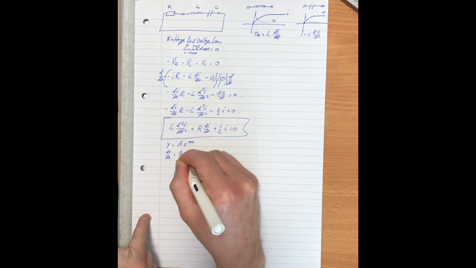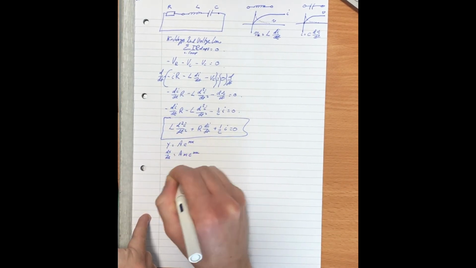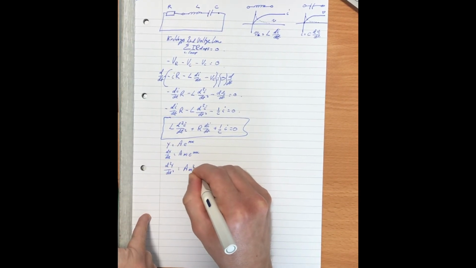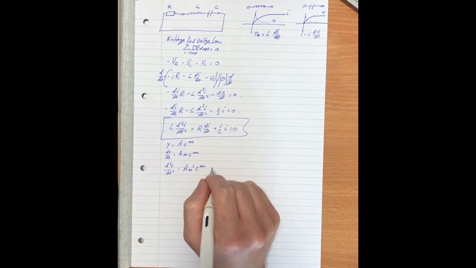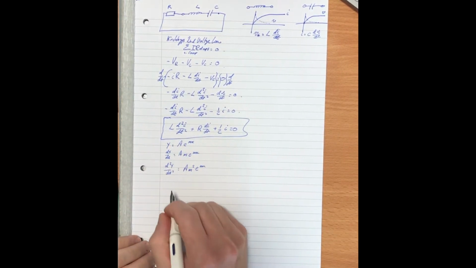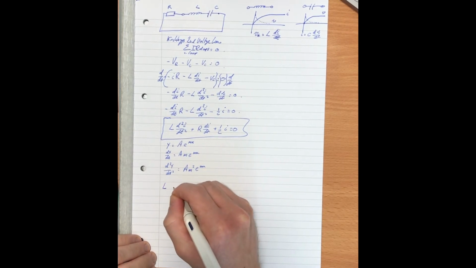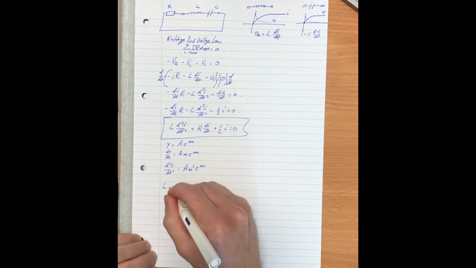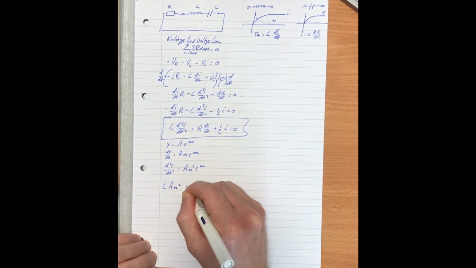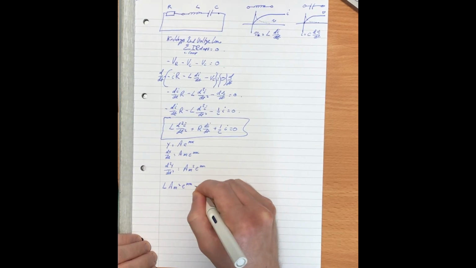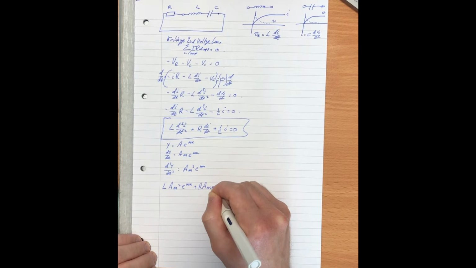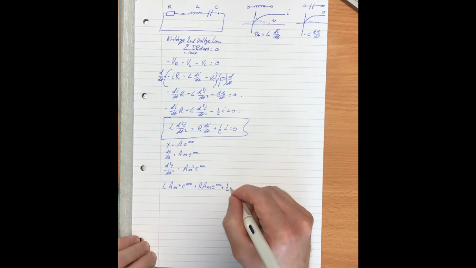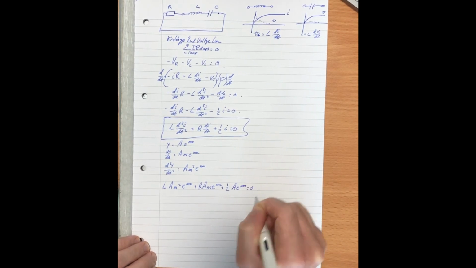we can say that dy by dx equals a m e to the mx, and d2y by dx squared equals a m squared e to the mx. All right, so if we use this information in this substitution, we can say that L d2i by dt squared will be a m squared e to the mx, plus R a m e to the mx, plus 1 over C a e to the mx equals 0.